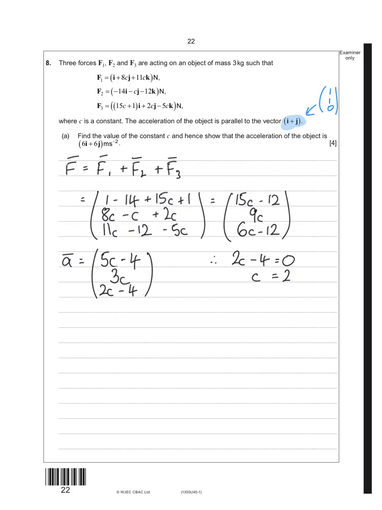Okay, and then we can just work out what a is. Therefore, a equals 10 minus 4, which is 6, 3 times 2, which is 6, and by definition, that was equal to 0. And that's what we needed to do. Moving on to part B.